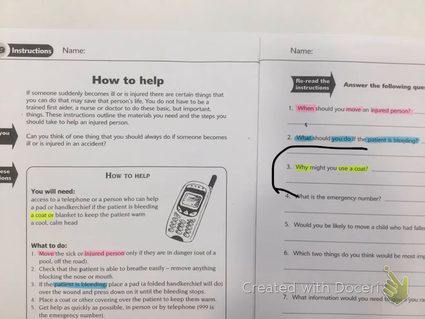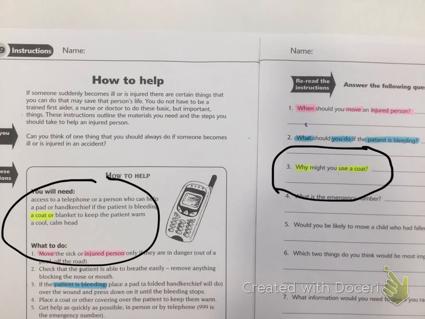Why might you use a coat? Again, first word. Look how I've highlighted when, what, why. Important. Lots of children make mistakes in comprehension because they've answered why instead of what, or when instead of where. Okay? Why might you use a coat? Okay? Gone back into the text, finding the word coat, and then reading around it. A coat or blanket to keep the patient warm. There's my answer.